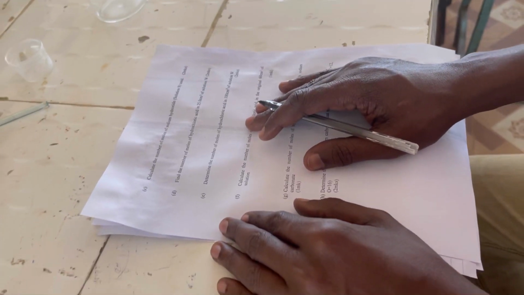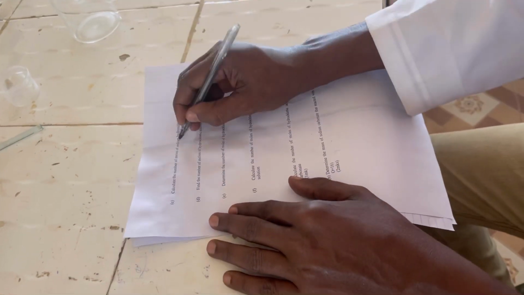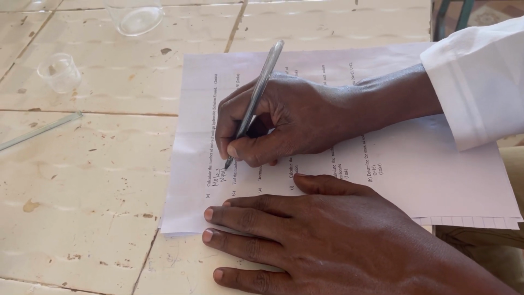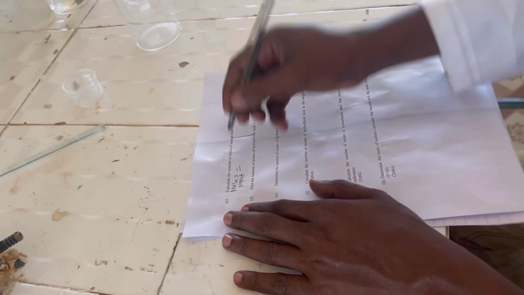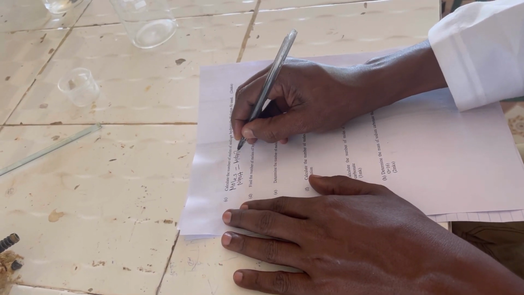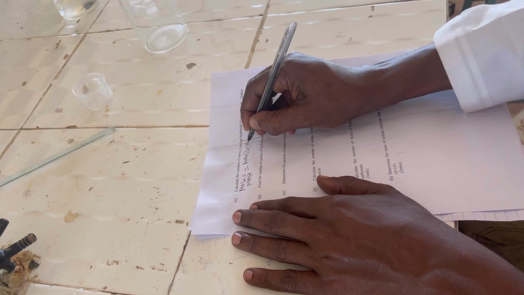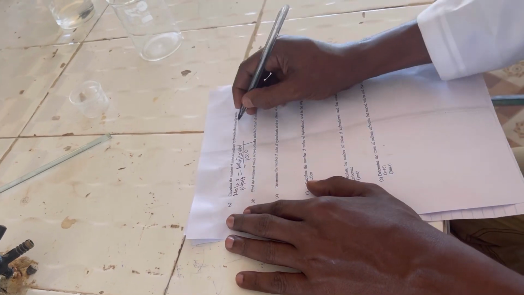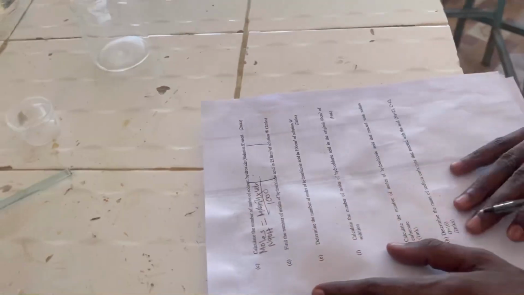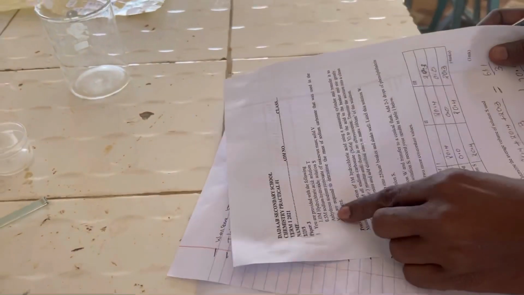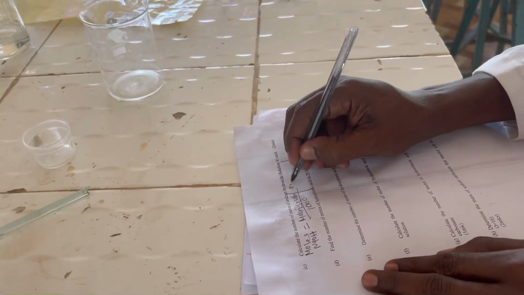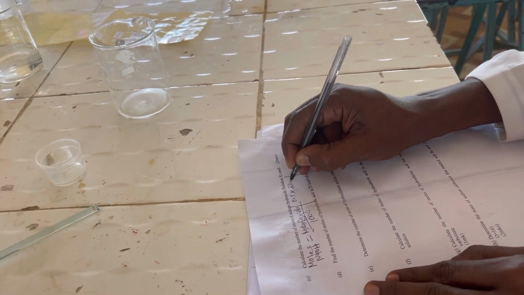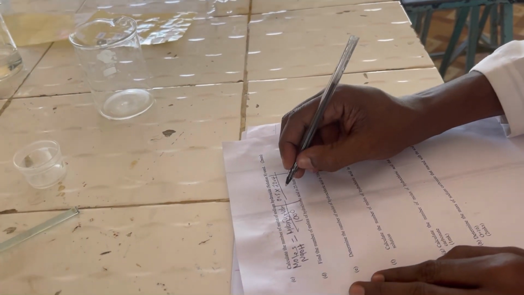Calculate now the number of moles of the sodium hydroxide. Moles of sodium hydroxide equal molarity of the sodium hydroxide times the volume used, divided by 1000. The molarity of the sodium hydroxide is 0.5. So 0.5 times the volume, which is 20.4, divided by 1000.